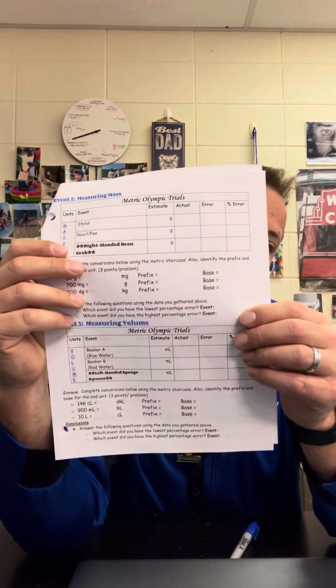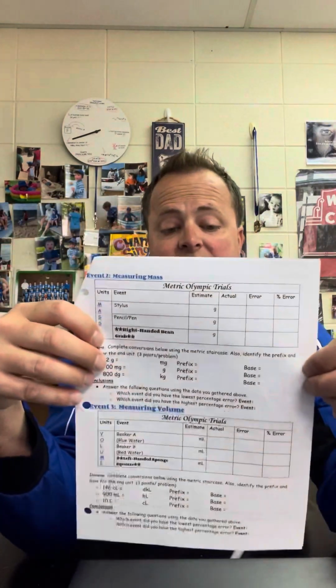So flipping to mass, again, calculate the error by subtracting, finding the difference. Take that error, divide it by the actual measurement, hit equals, and then multiply it by 100 to get your percentage. You should do that for all of them, as well as all of your conversions and all of that stuff. And there's always a little conclusion question to analyze your percent error. So for all of these categories, find the percent error, do your conversions underneath each one, and then answer the conclusion question.